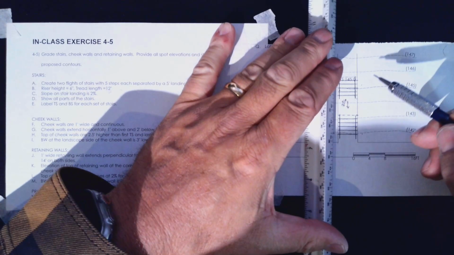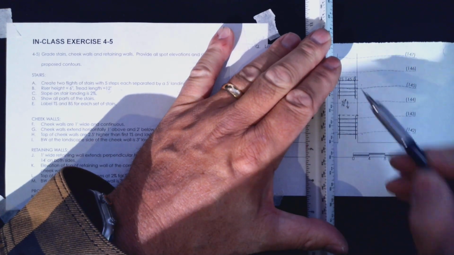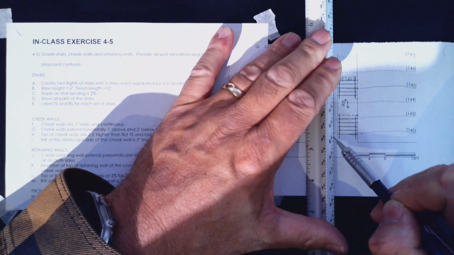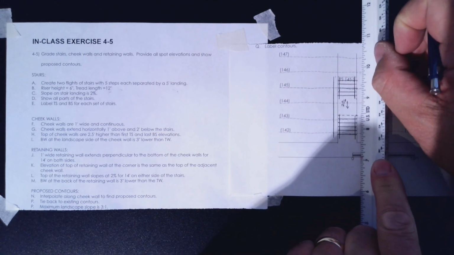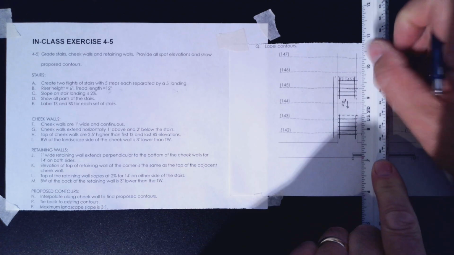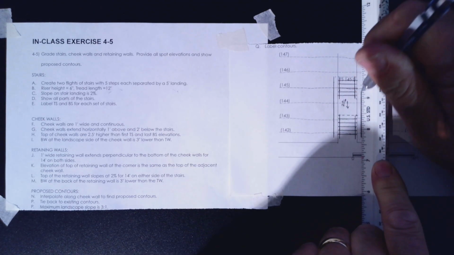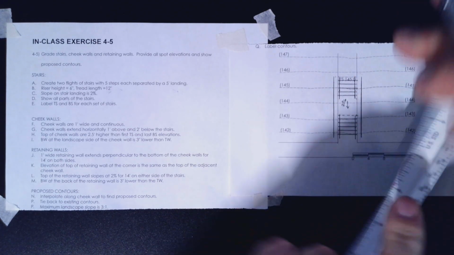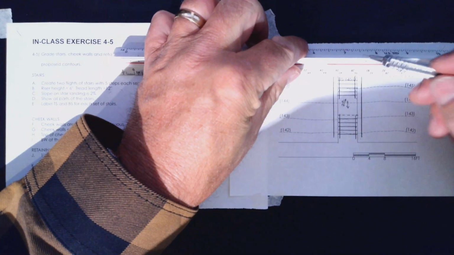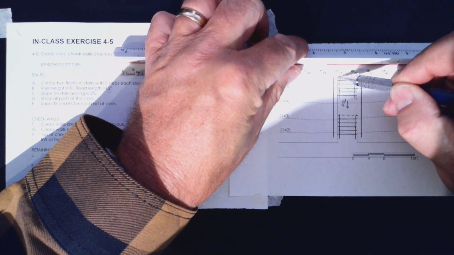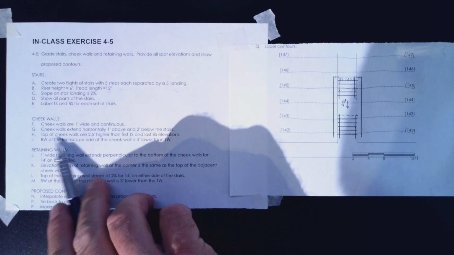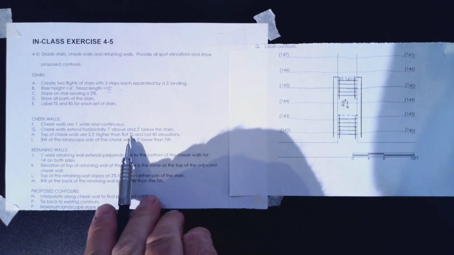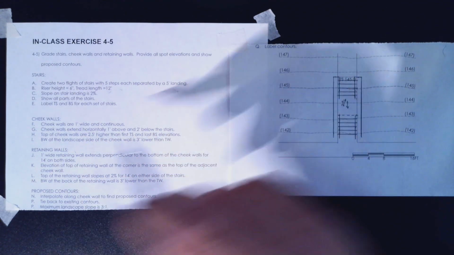Like this, draw it parallel, so it comes down like this, then down this side. That's about right there. And then it closes at the top here, just goes right in line with that expansion joint. And then cheek walls extend. Top of cheek walls 2.5 feet higher than the first top step, bottom step. That we can do when we're grading. So there we've got our cheek walls.